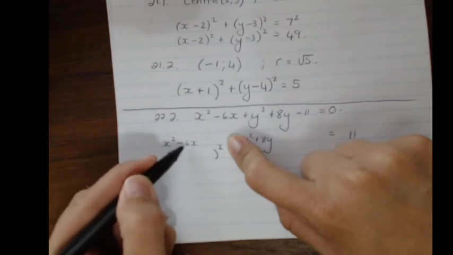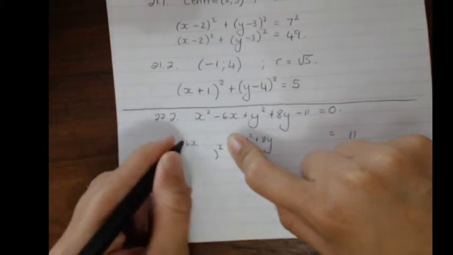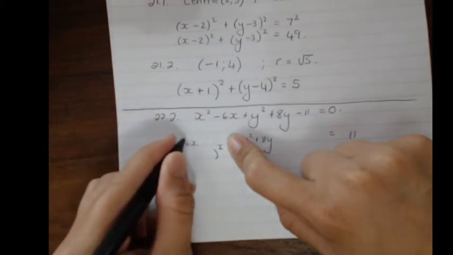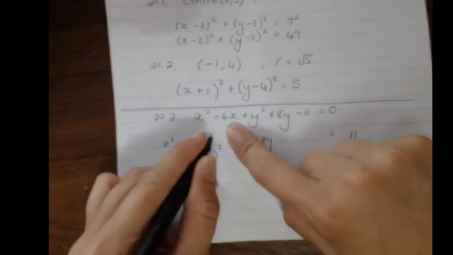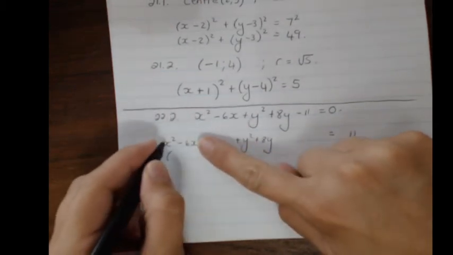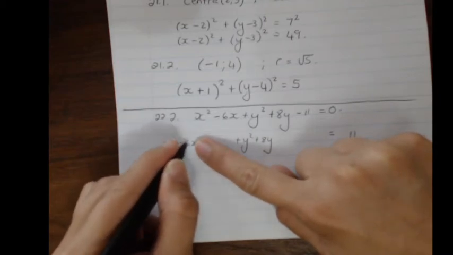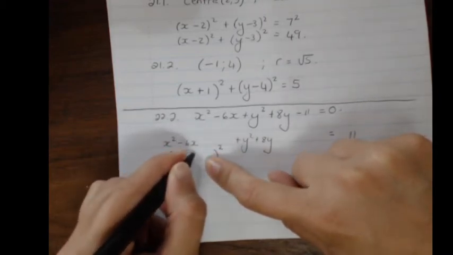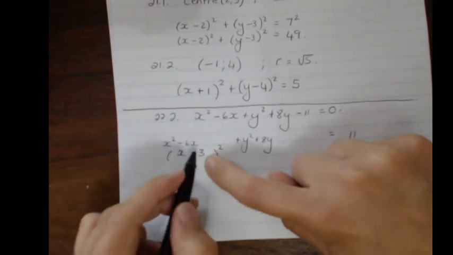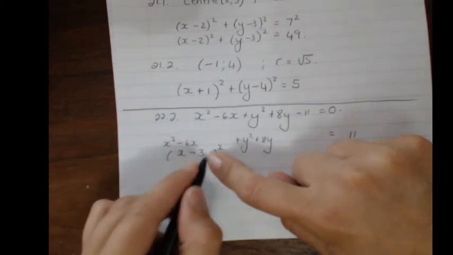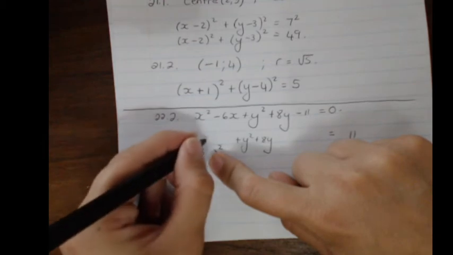You take this b value and into the square below, I'm going to take half of the b value, which is then minus 3, and put that there. So I have x minus 3, and then I square this, and then that's plus 9.